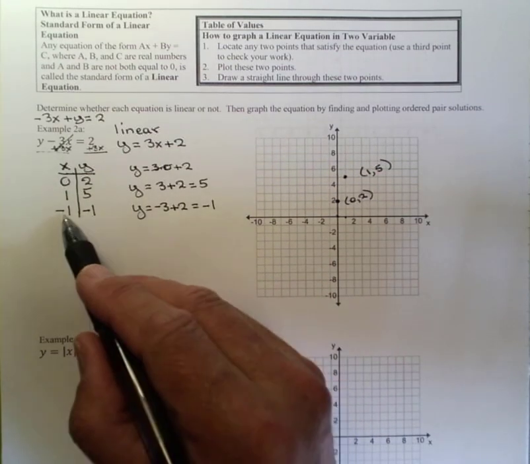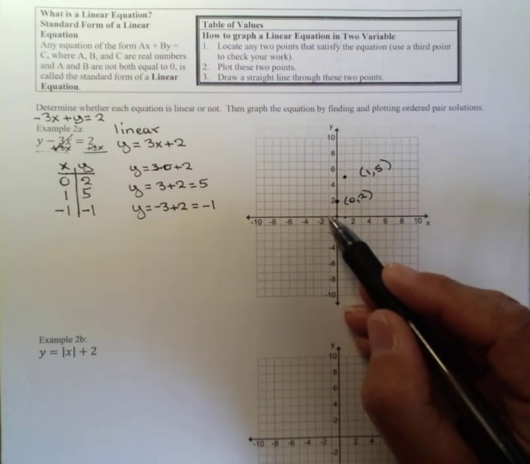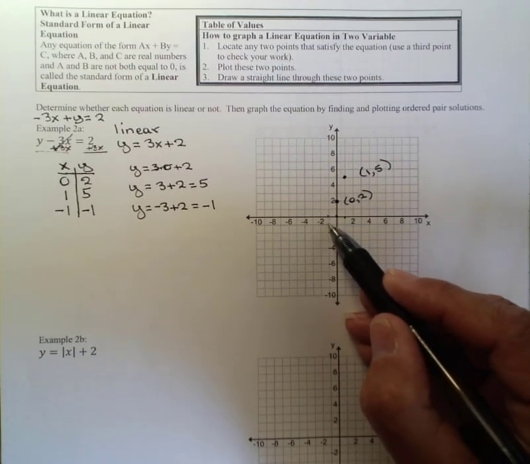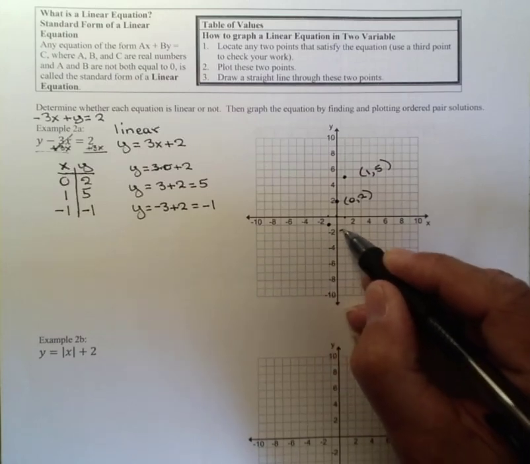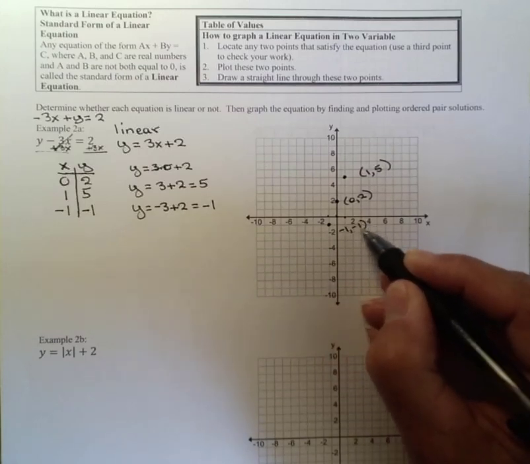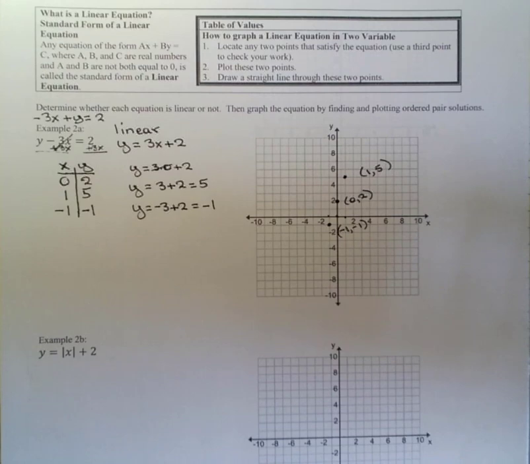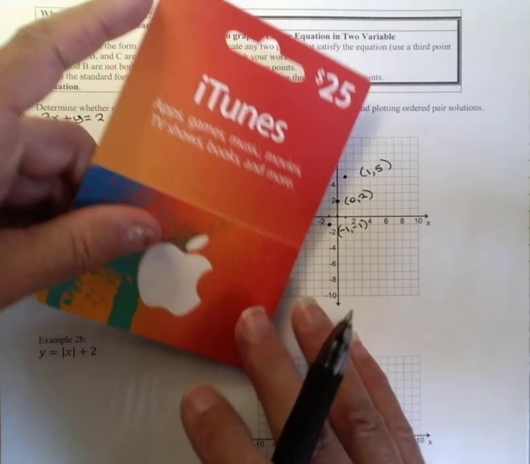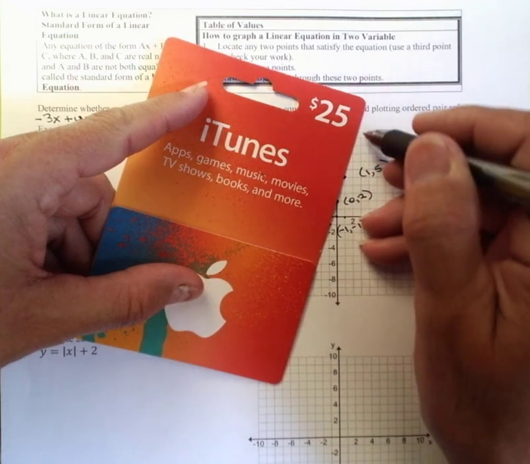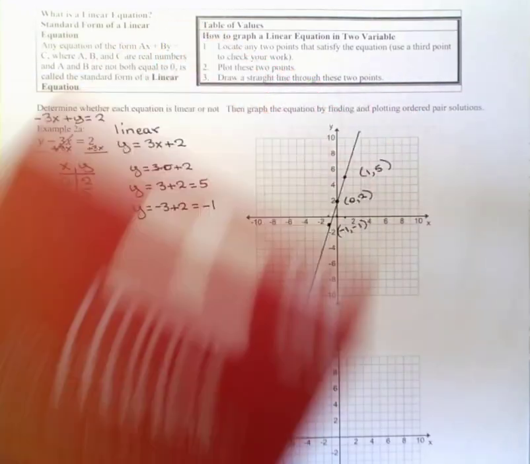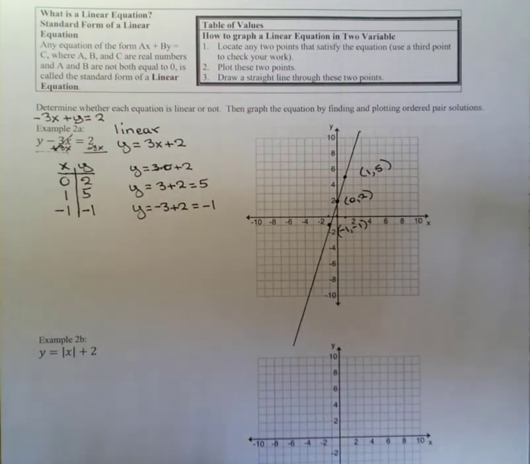And the next point, I'm going to go negative for both: x is negative 1, y is negative 1. Here's my (-1, -1). And then I need a straight edge, and you can use anything. I'm going to use an iTunes gift card that I always seem to have lying around. And yep, they do look like they make a straight line.